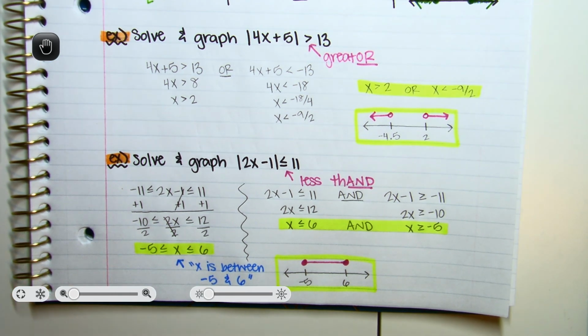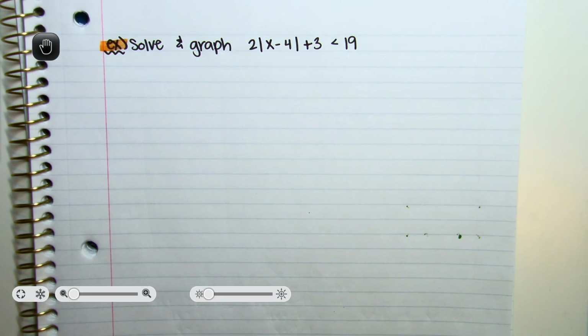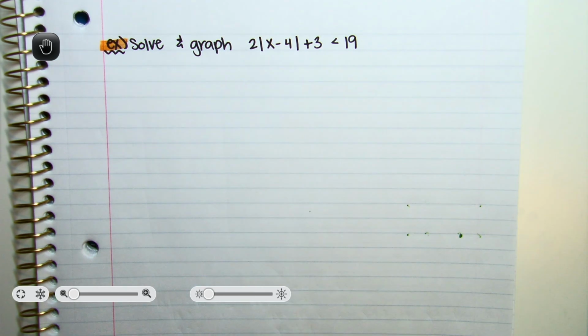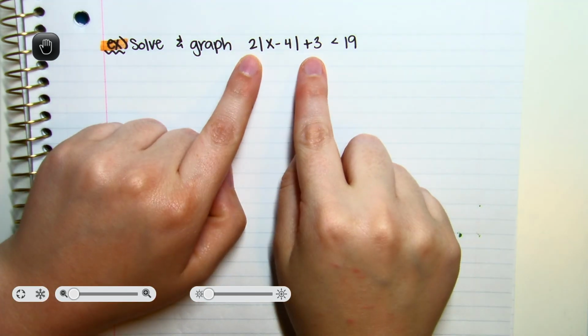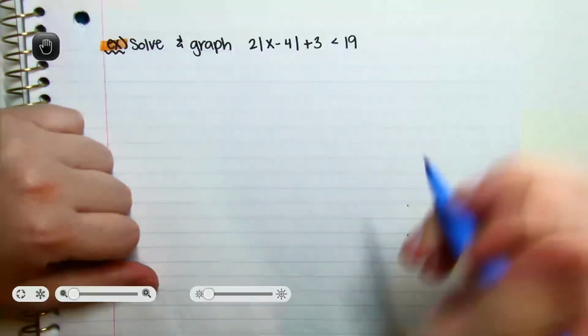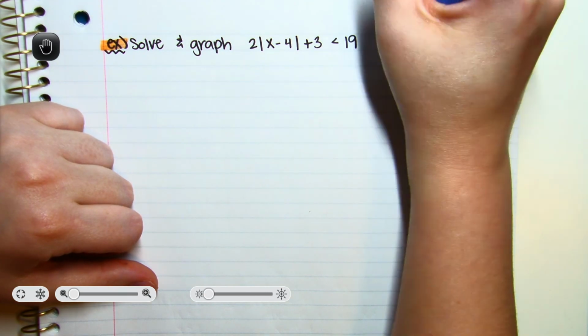All right, let's look at one more example. All right, here's our last example. Solve and graph, this guy here. But when we look at it, we have all sorts of stuff in the way. My absolute value is not by itself. So before I can do anything, I need to get the absolute value by itself. So I'm going to write a little note that says that.